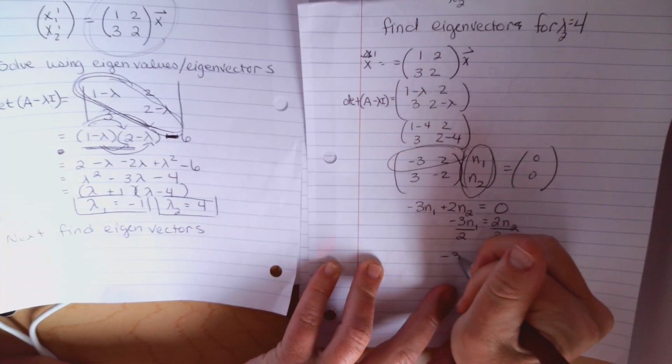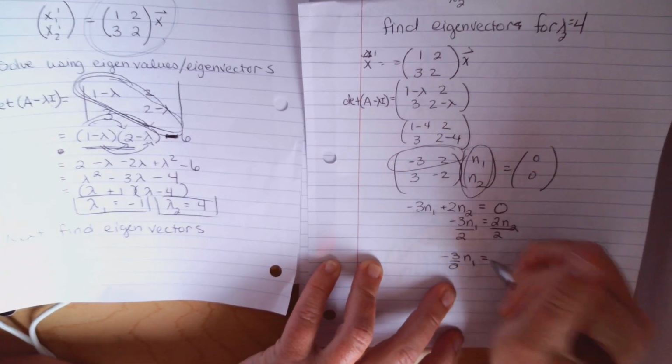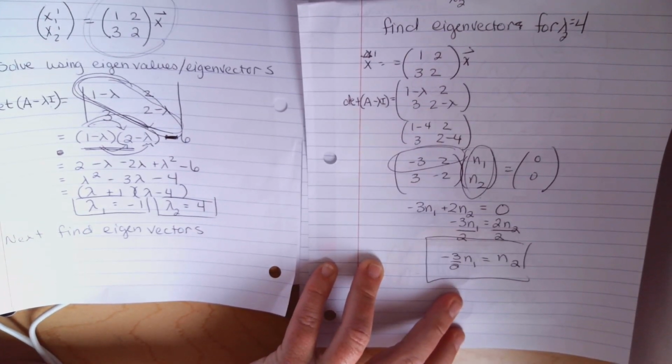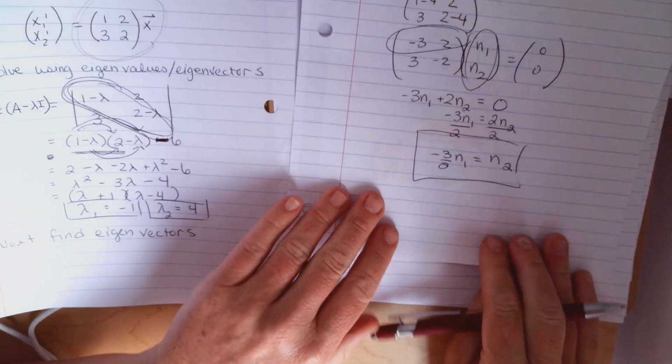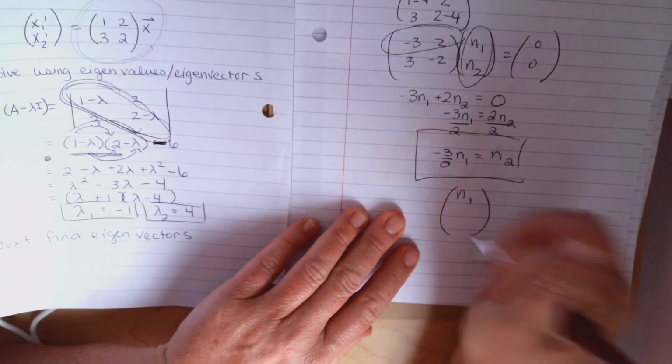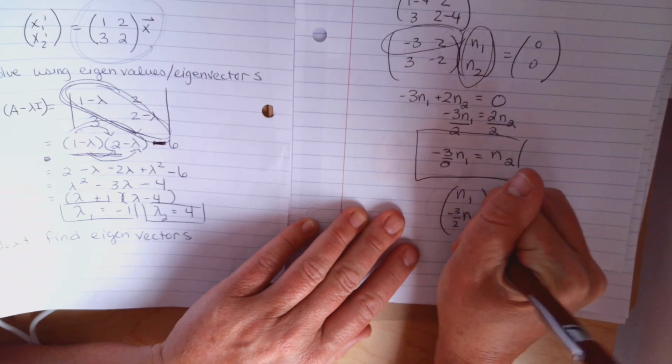So I get n2 equals negative 3/2 n1. So my vector is n1, negative 3/2 n1.